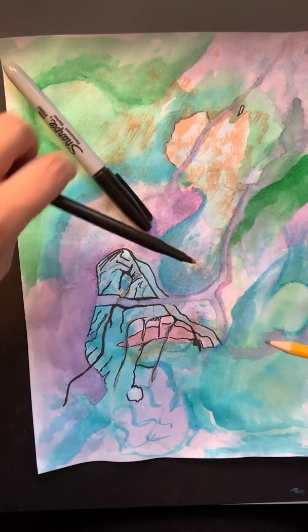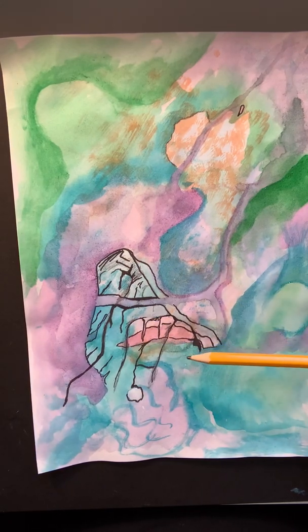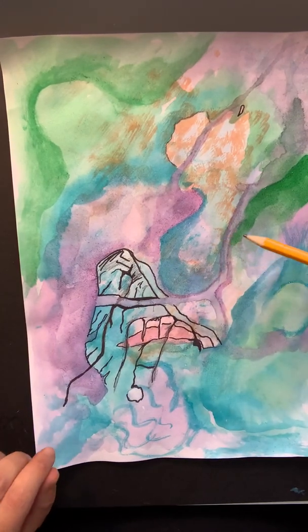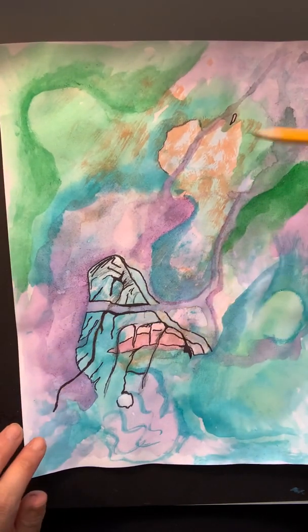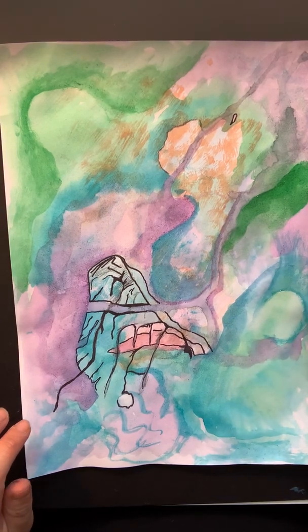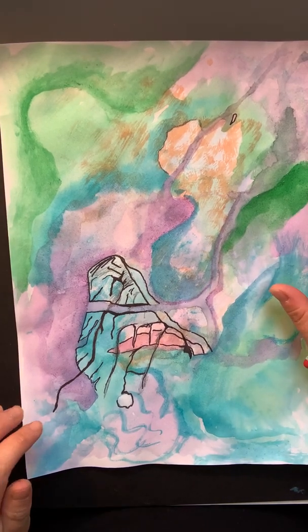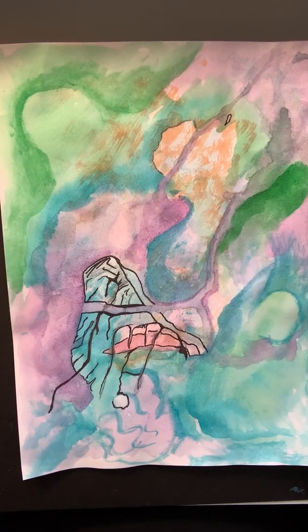And I am going to start out with my pencil first. So I suggest that you do that because you want to start kind of planning out where you're going to place your abstract, non-objective imagery. So this watercolor abstraction is based on a very important something that was a significant memory to you.